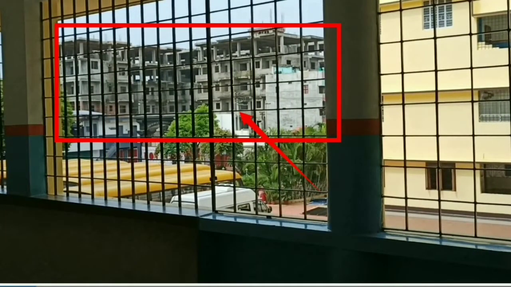I consider this apartment shown in the red frame as an object which is almost 200 meters away from the lens kept on the table, and this much distance between the object and the lens is sufficient to treat the object at a distance infinity from the lens.